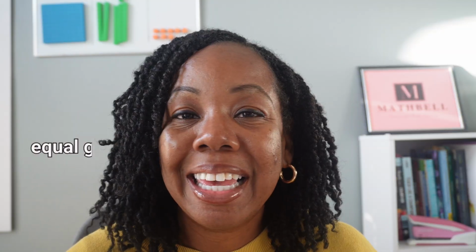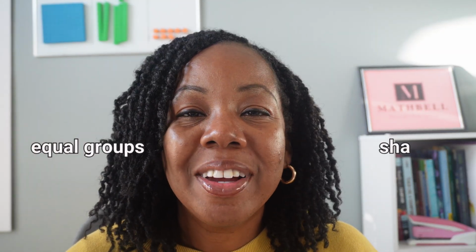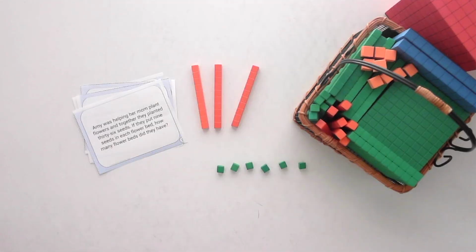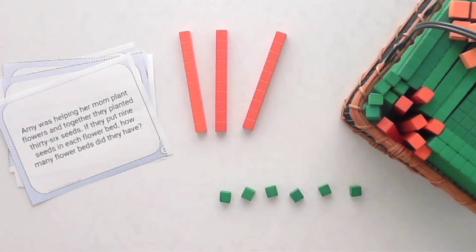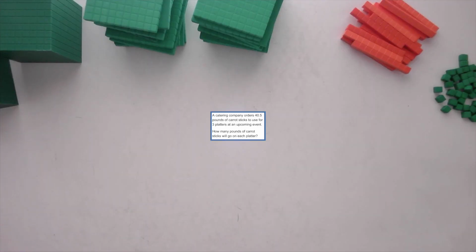When students first learn division with whole numbers, we usually start with ideas like equal groups or sharing. We don't jump straight into long division. We let students see and get hands-on with the math first. Dividing decimals works the same way. The only difference is that some of the amounts we're working with are less than one whole, but the thinking stays the same. Let's look at an example.